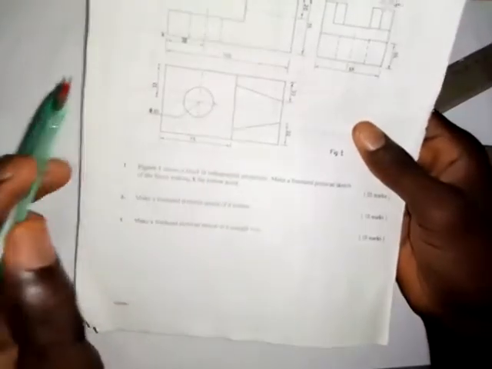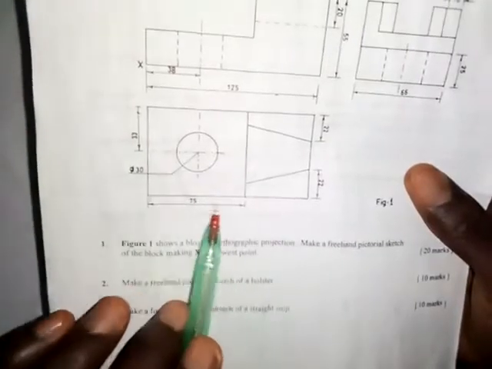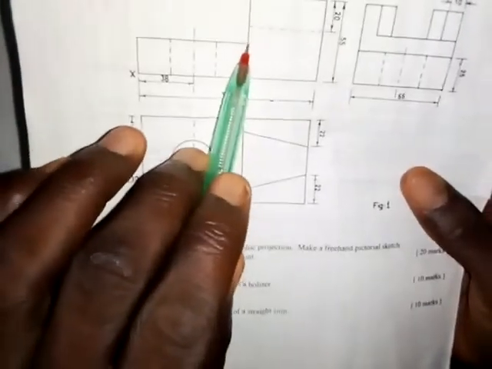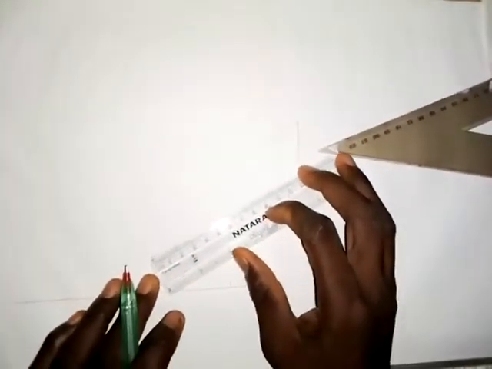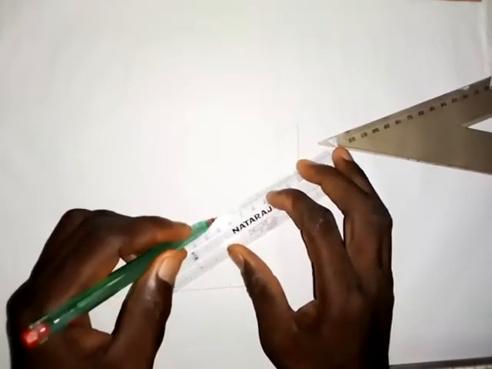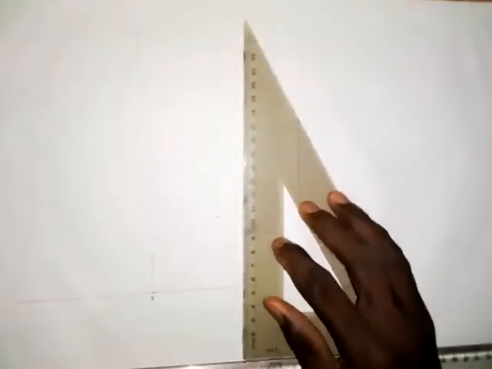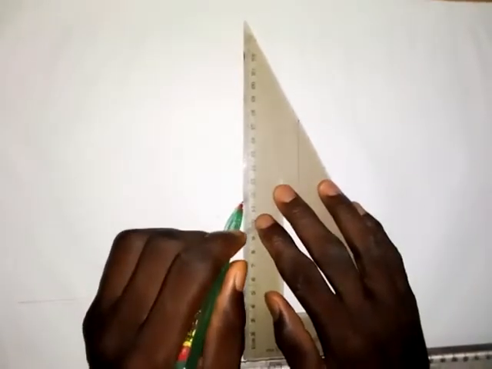Okay, now, the distance from here to here is 75. That means the distance from here to here is 75 millimeters. So I'm going to take a measurement of 75 millimeters. So this is 75 millimeters. From this point, I will draw a vertical line like this.